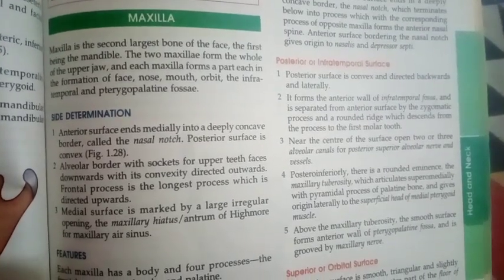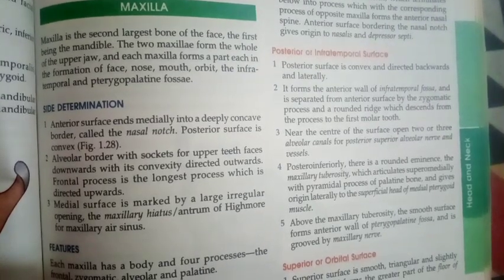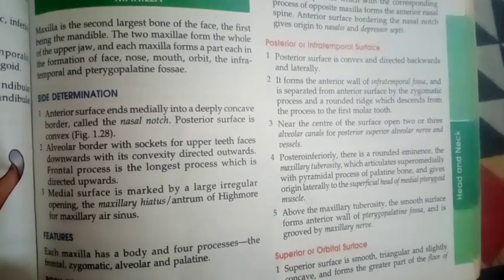There are two maxillae which form the whole of the upper jaw, and each maxilla forms a part in the formation of the face, nose, mouth, orbit and infratemporal and pterygopalatine fossae.